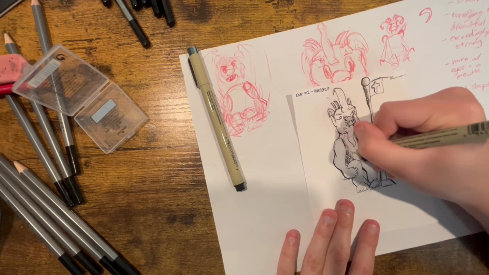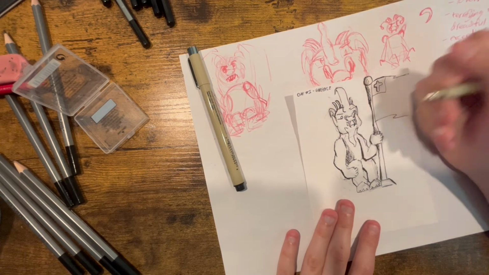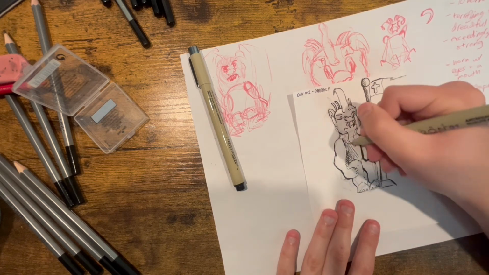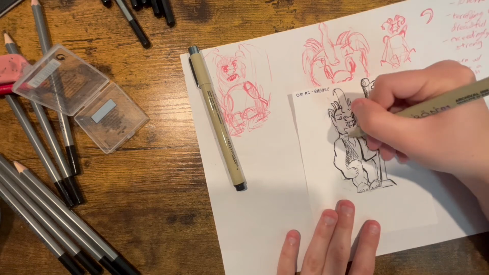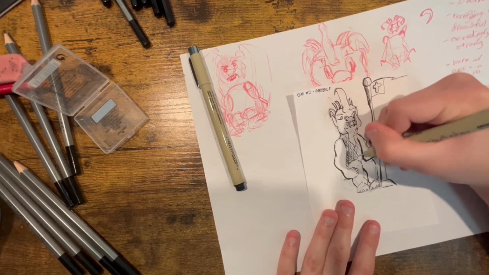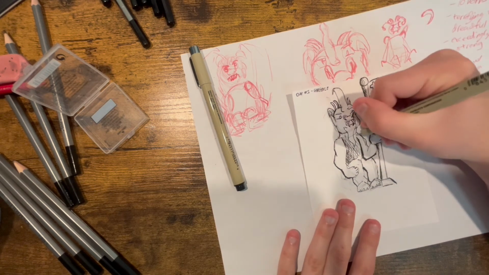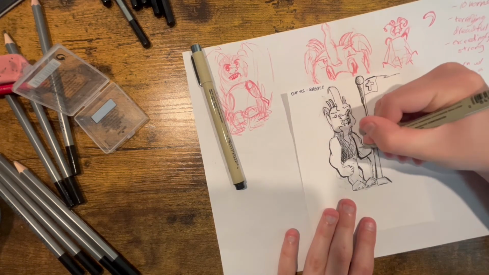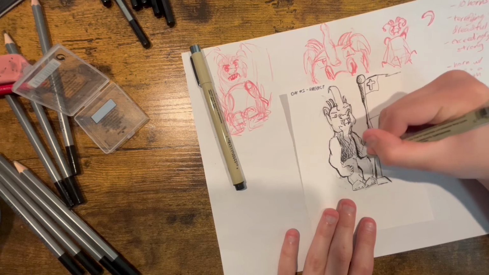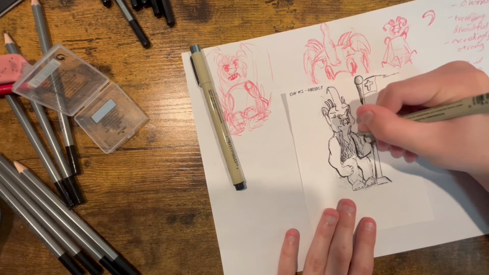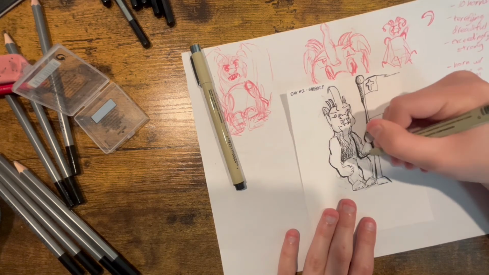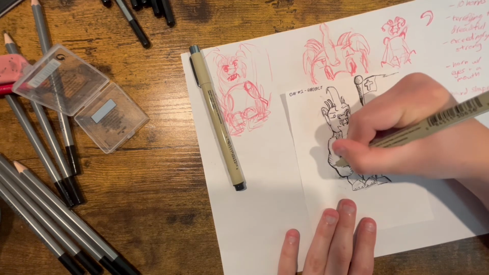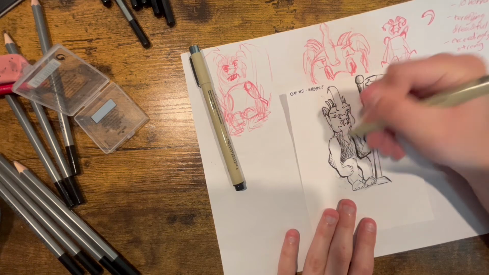I'm not sure if I really like it, but we kind of committed at this point. Debatably, I've made this drawing worse with the hatching, but you know what? You live and you learn.